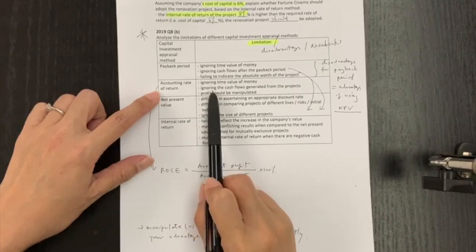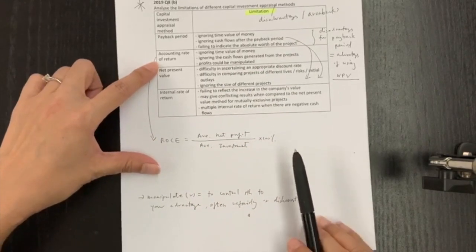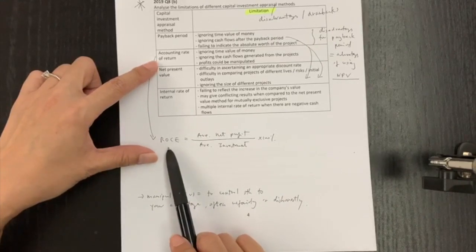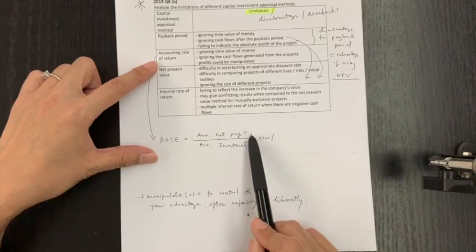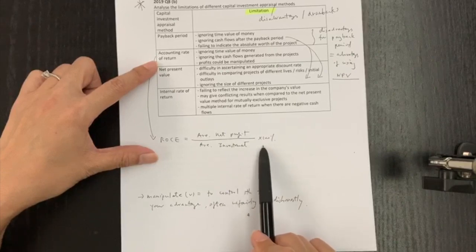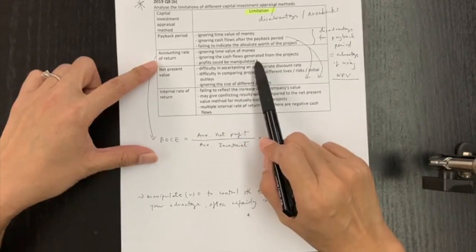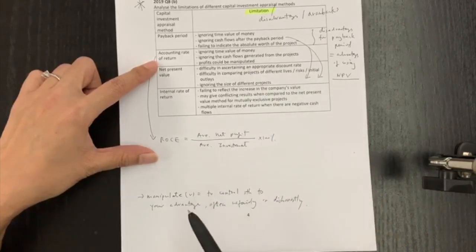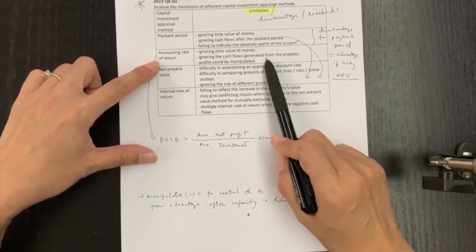Okay, now the disadvantages of using accounting rate of return. The second one is that it ignores cash flows generated from the projects. Because when we calculate ARR, it is similar to return on capital employed. So we have our return, which is net profits, same as our outputs, and this is the inputs. When we calculate, we just work out a percentage. Therefore, we don't know how much cash flows are being generated from the project. So this is one of the disadvantages of using ARR.